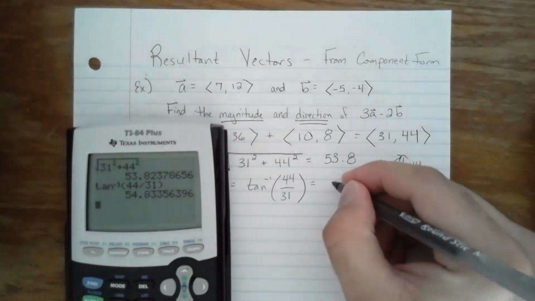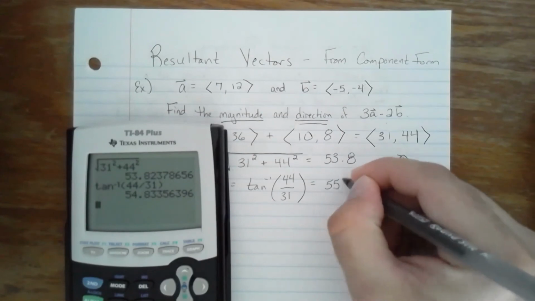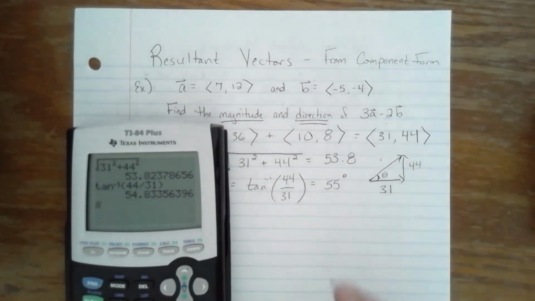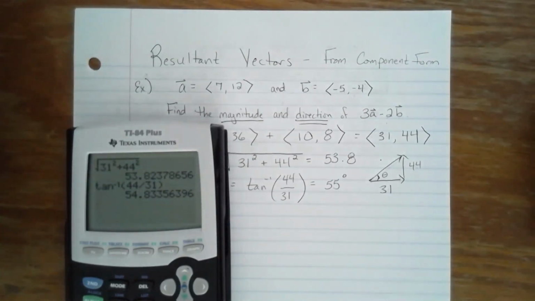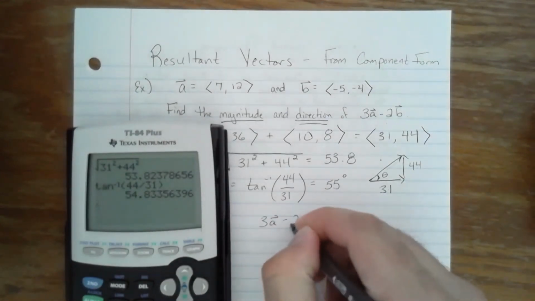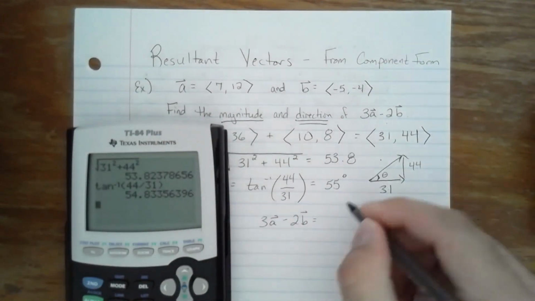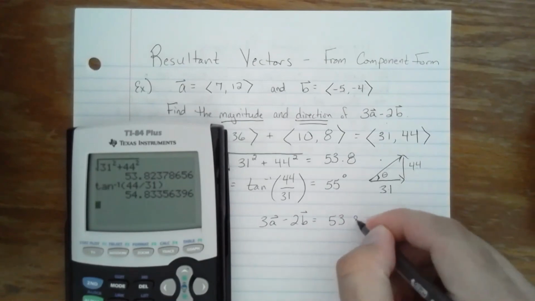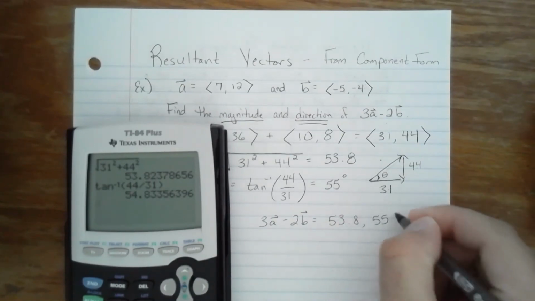And the 54.8, I'm going to call that one about 55 degrees. I like to round degrees to whole numbers. That's a personal preference. That is not something that you have to do. But we're done. We know that 3a minus 2b is the vector 53.8, comma, 55 degrees.